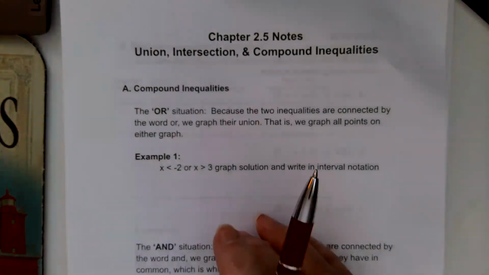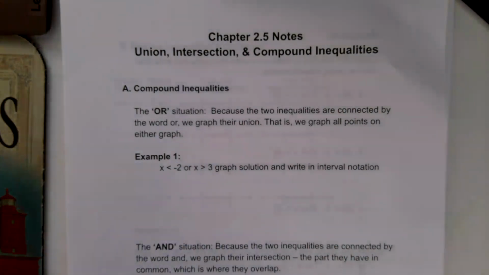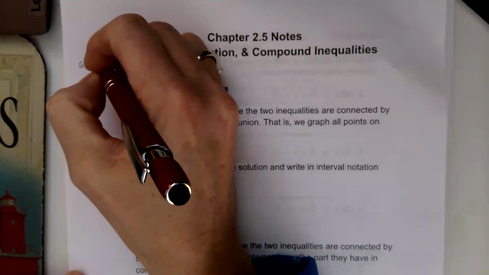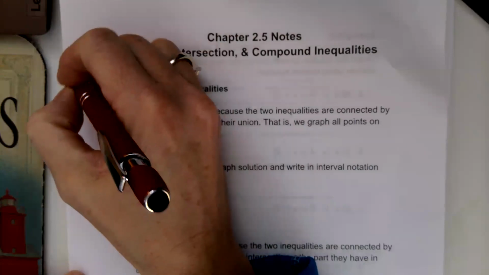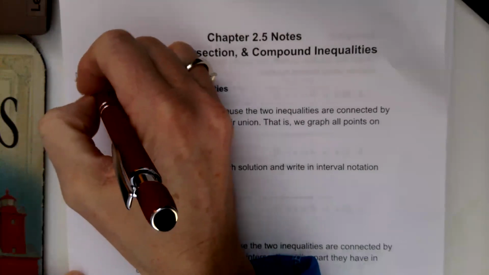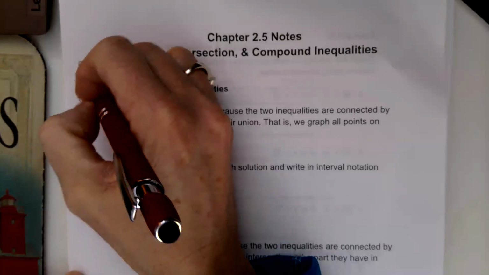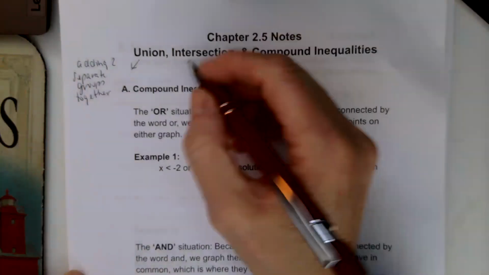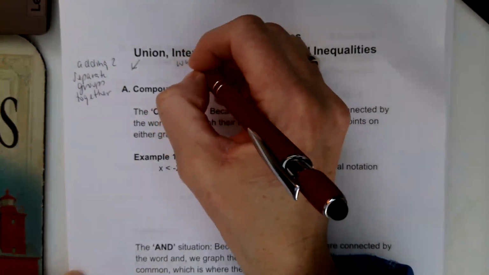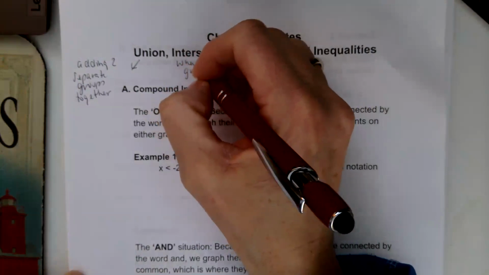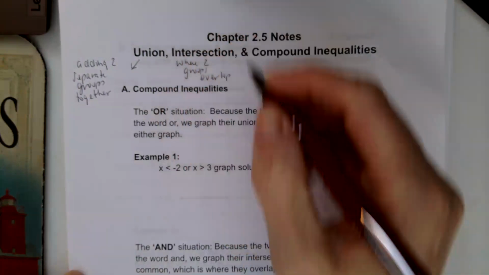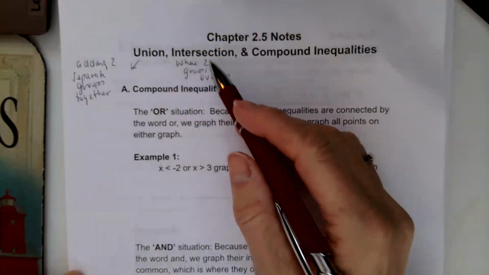So unions are when we're adding two separate groups together. You could write this in words: adding two separate groups together. Intersections are where two groups overlap. So only the spot where they overlap is an intersection.